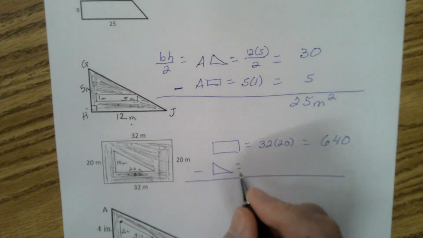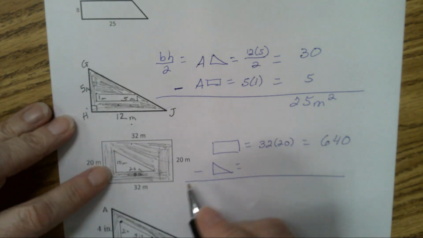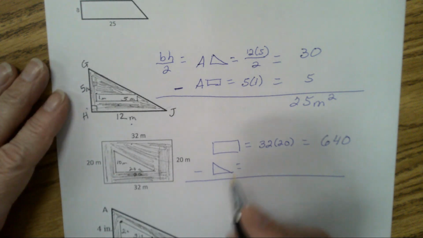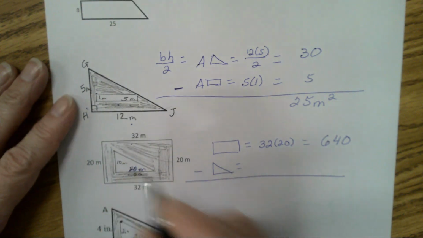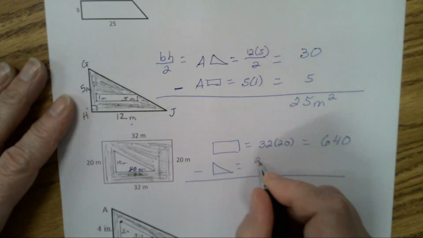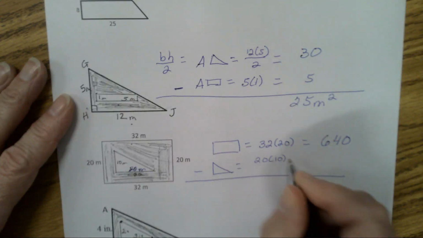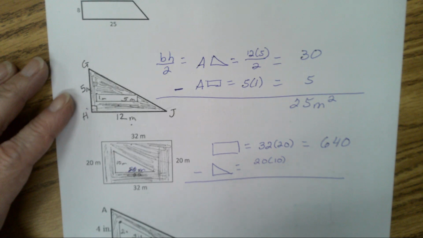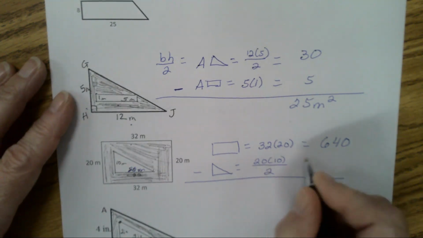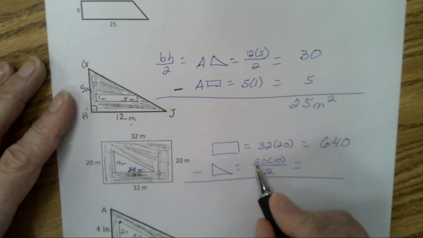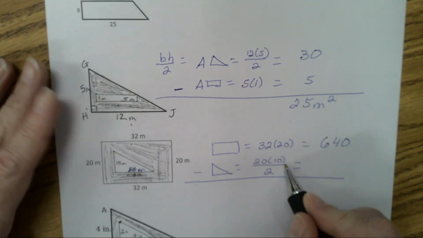Now, what am I going to do to find the area of the triangle? That looks like it's 20 meters and 10 meters. So I multiply them, 20 times 10, but what do I got to remember to do? Divide by 2. Excellent. Because it's a triangle, divide by 2. 20 times 10 is 200.